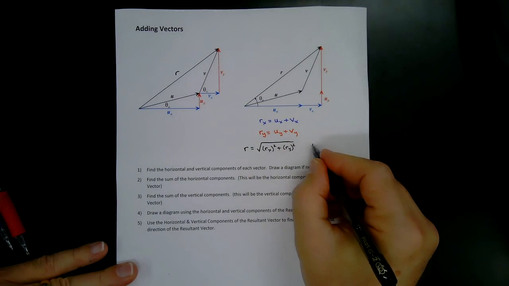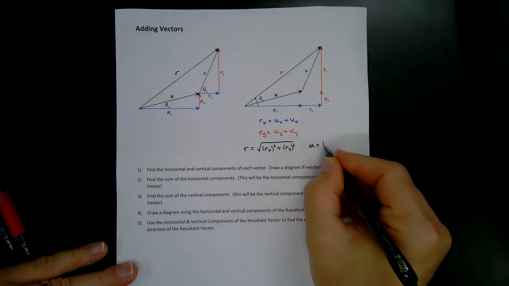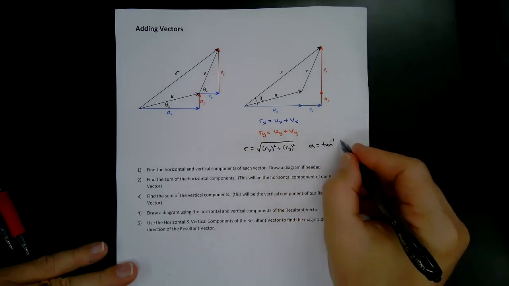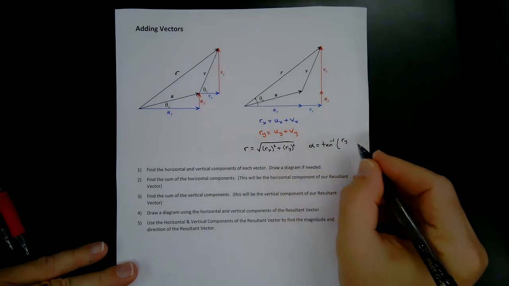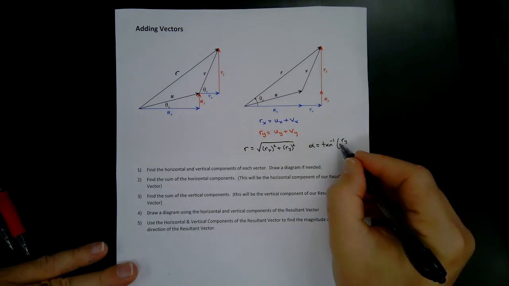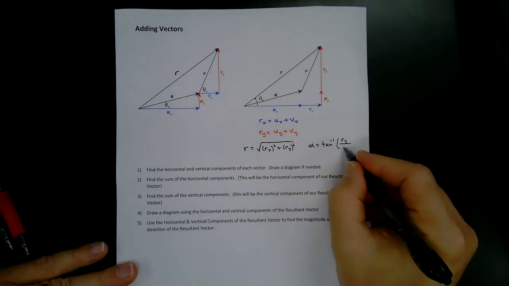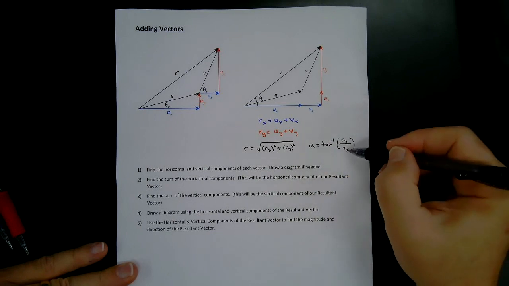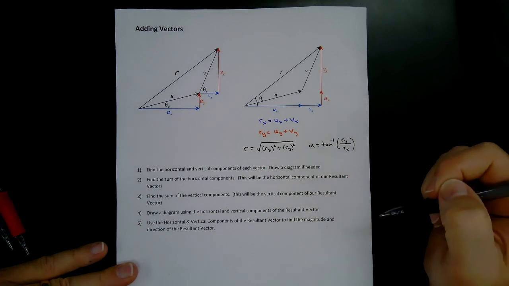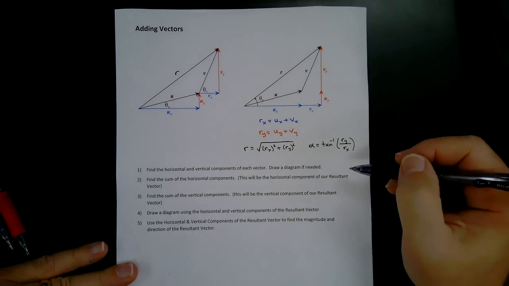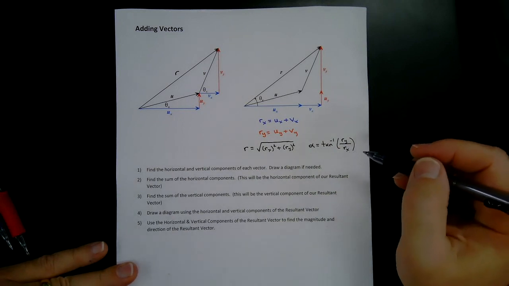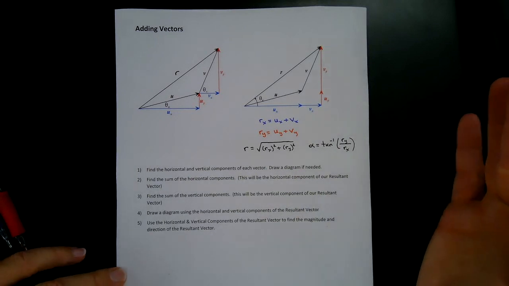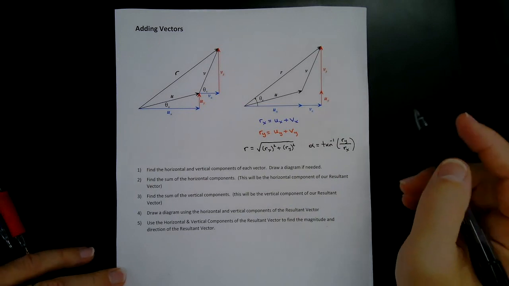And I also know my angle alpha is going to equal tan inverse of r sub y, the vertical component of r, over r sub x. And again, keeping in mind, these both have to be positive to get the angle of the triangle. And then we can use that to get our direction angle, okay? Or our angle of rotation. When I say direction angle and angle of rotation, those are the same thing, okay?